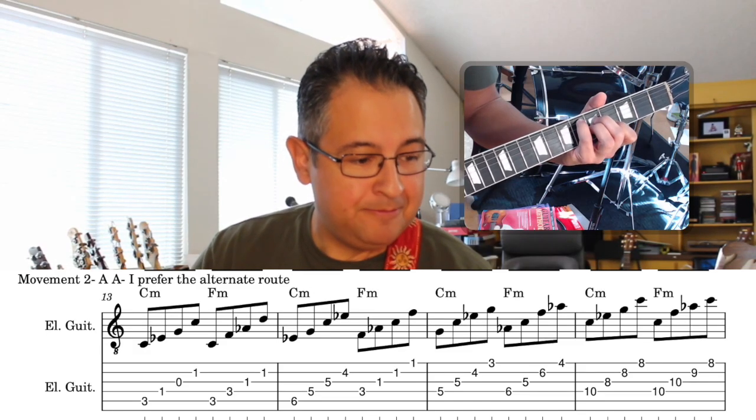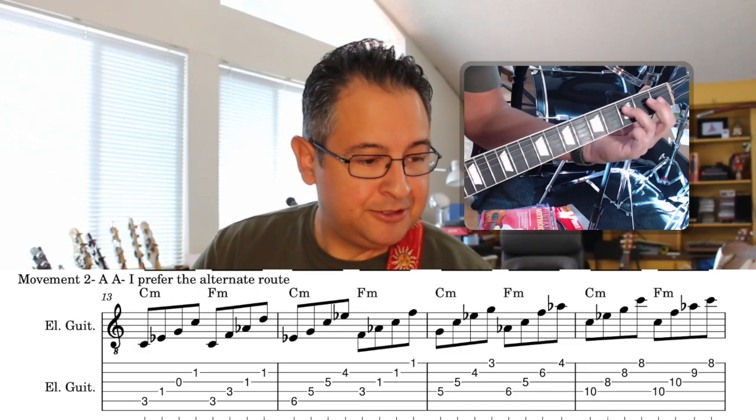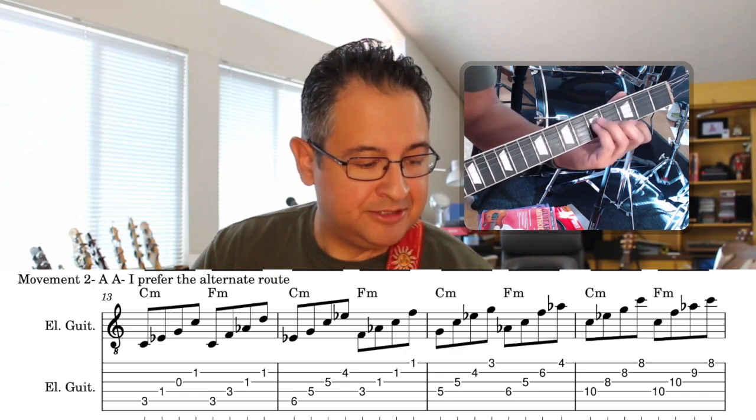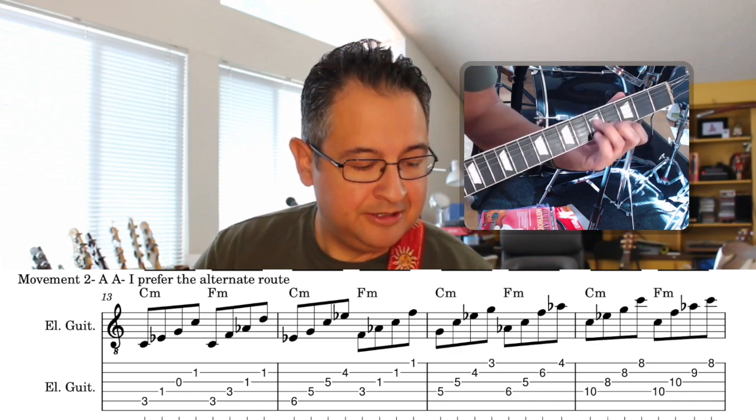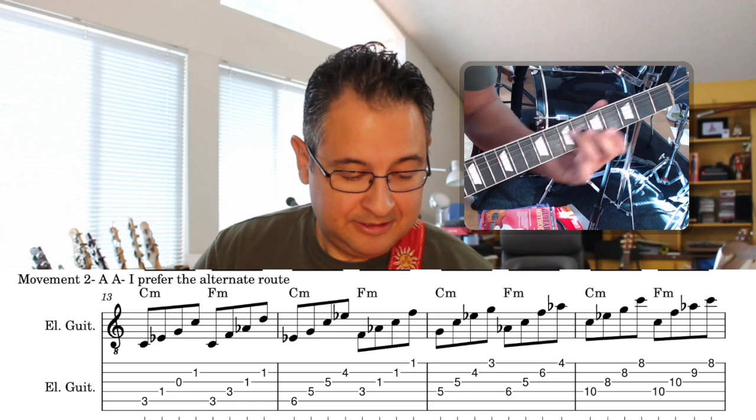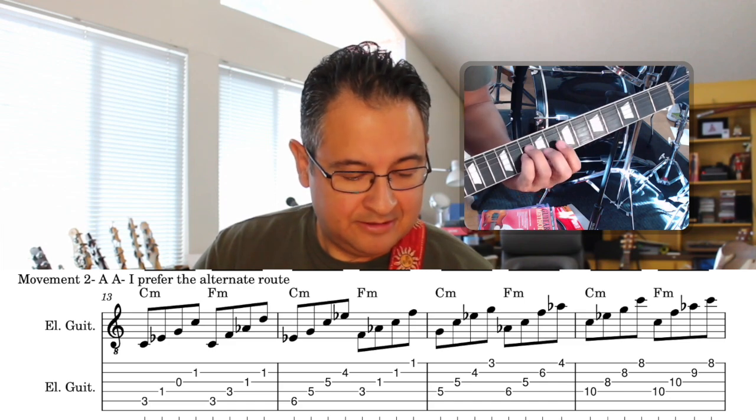Have to go up this shape, then this shape. For F minor, go up C minor. You all know this one. Here's an F minor. Here's the C minor. As far as ascending, descending, descending, ascending, you can figure that out. Let's talk about movement 3.